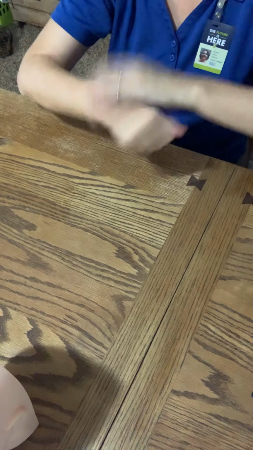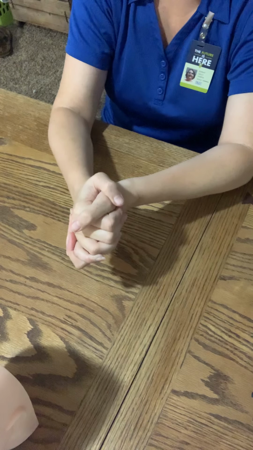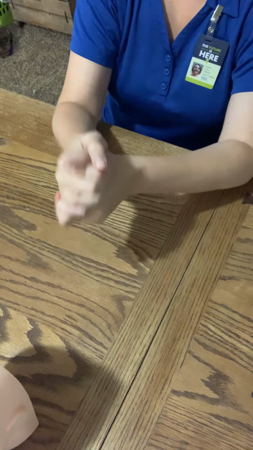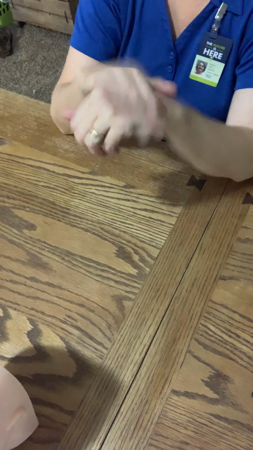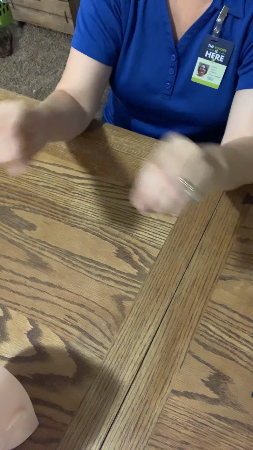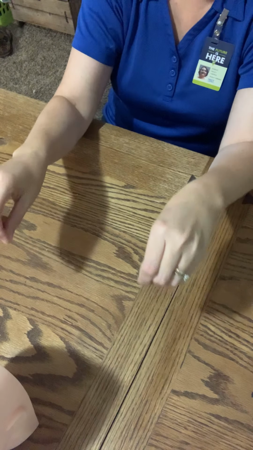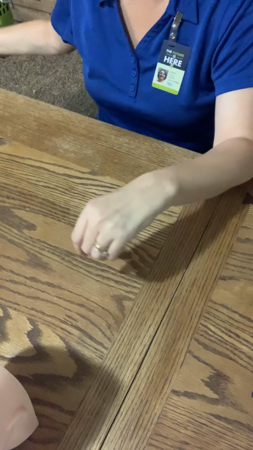Alright, now we're going to rinse our hands under warm running water. We are going to dry our hands with a disposable paper towel. We're going to turn off the water with the paper towel and dispose of that paper towel in the trash.